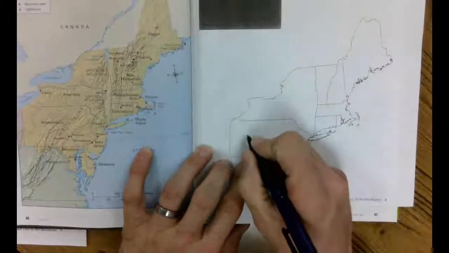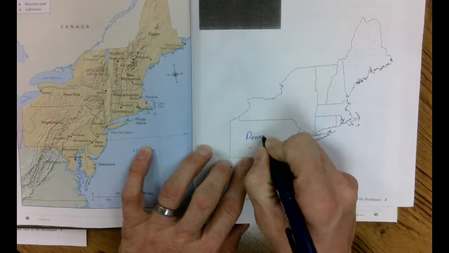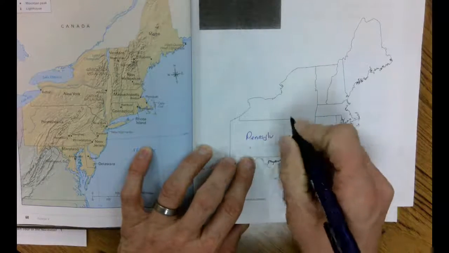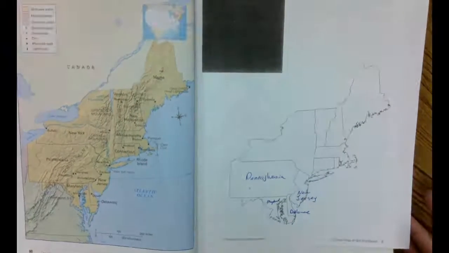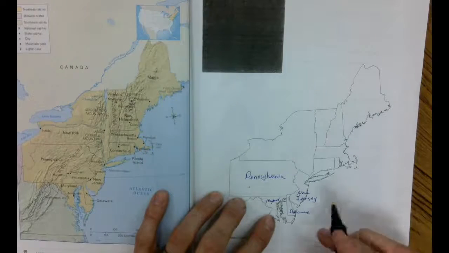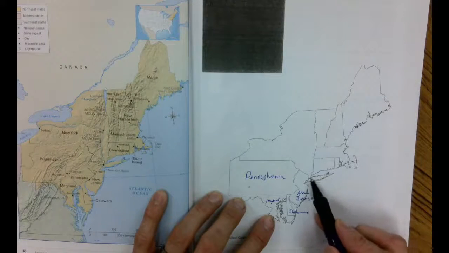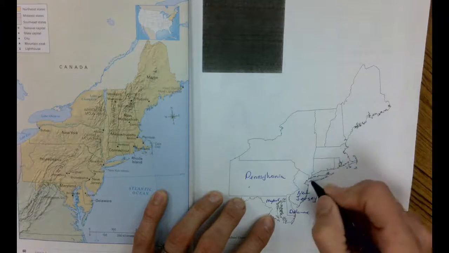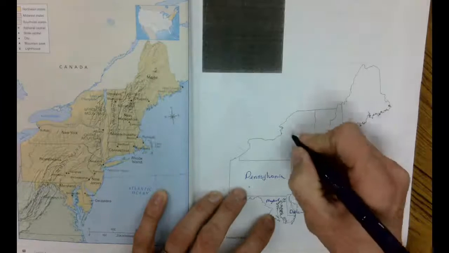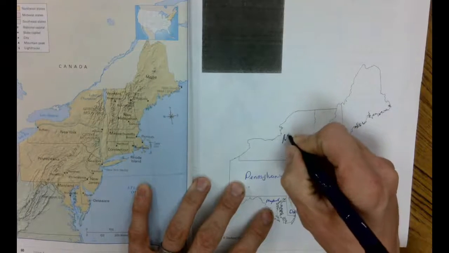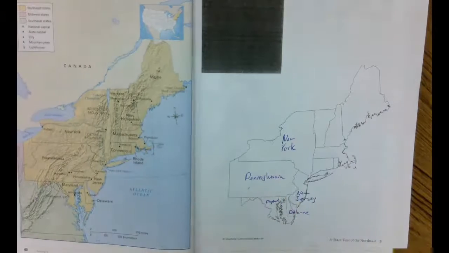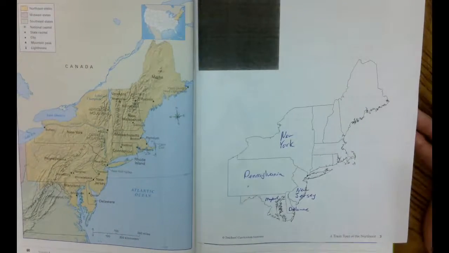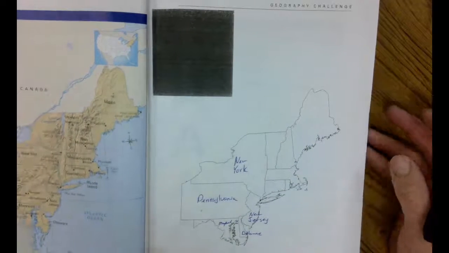Above Maryland is Pennsylvania. Above Pennsylvania is New York, and part of New York includes this island here. Okay? And New York City is right here. A lot of people think New York is just a city. New York is actually this big, huge state here. New York. We're at 5. We got 6 more to go.